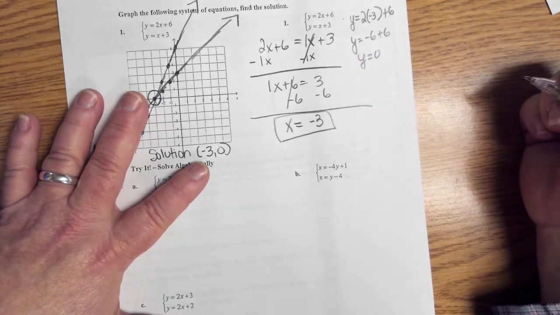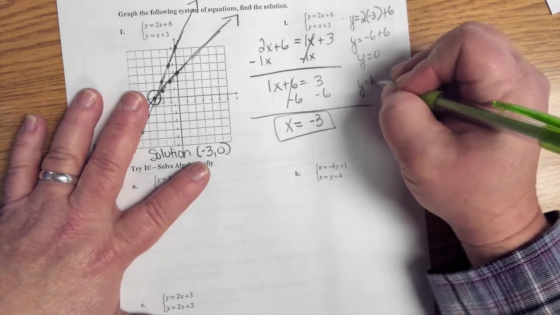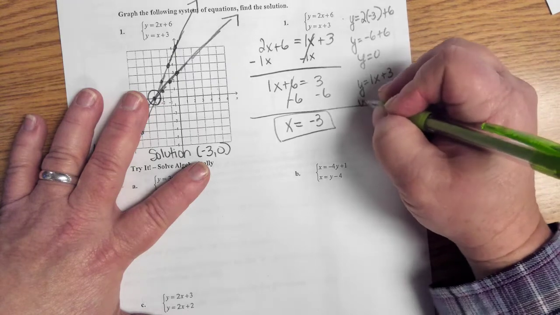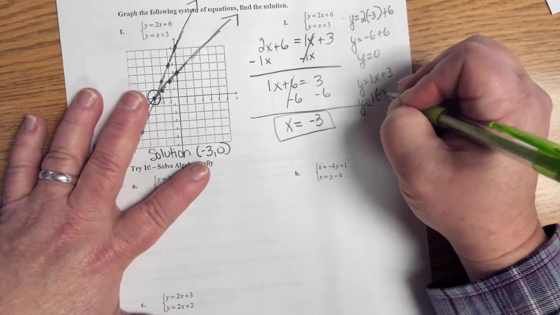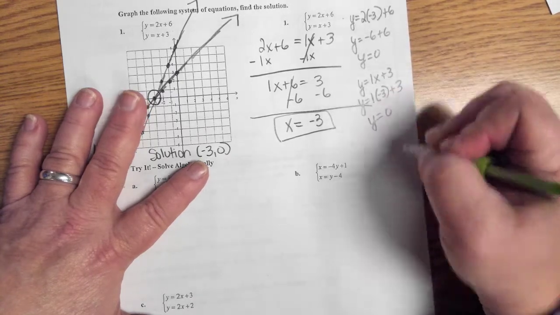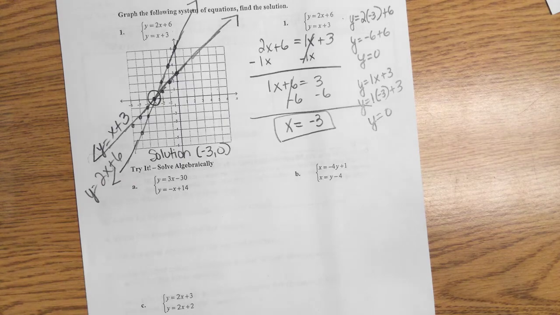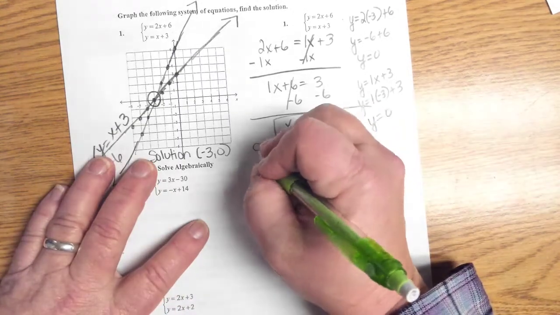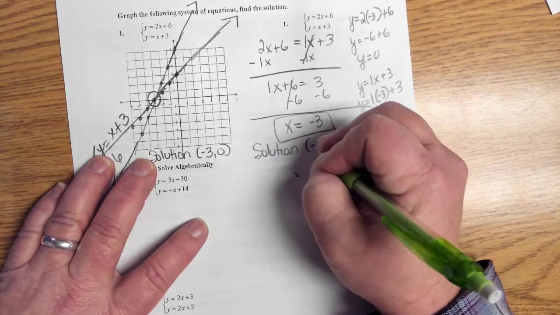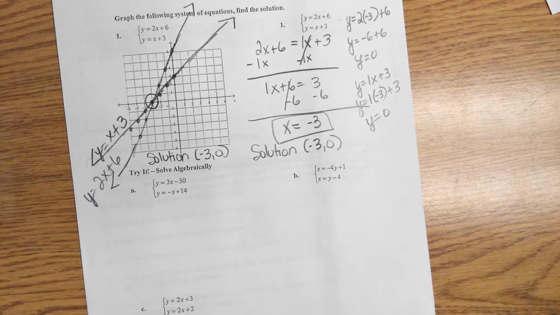If I had done it with the other one, I would have done y is equal to 1 times x plus 3. I would have substituted y equals 1 times negative 3 plus 3, and I still would have gotten y is equal to 0. So do you see that both work, correct? Yes or no? So my solution is negative 3, 0. If I wanted to check this, what could I do?